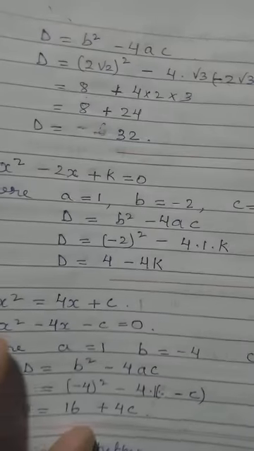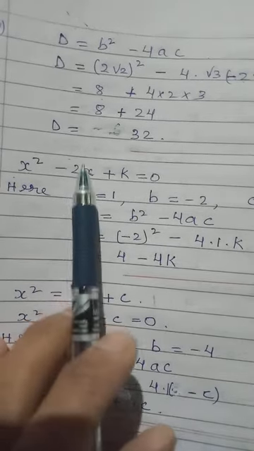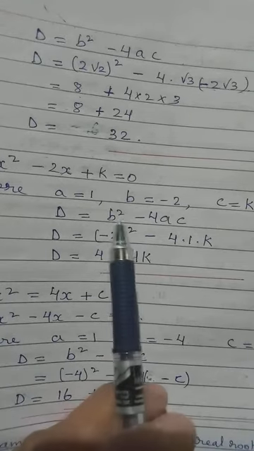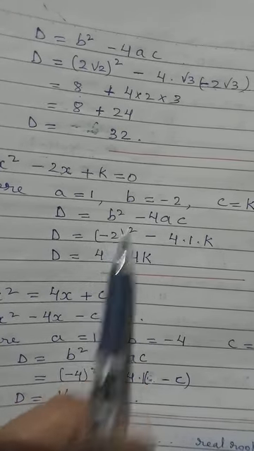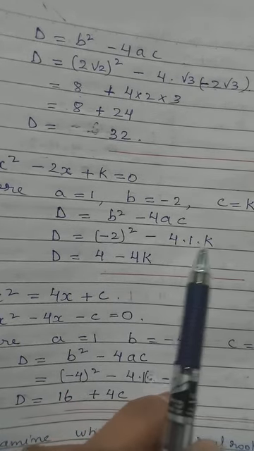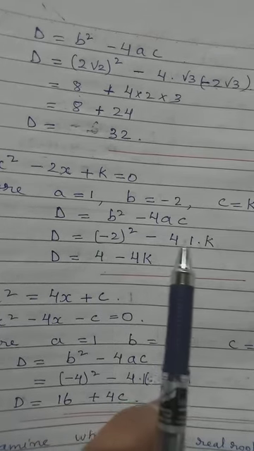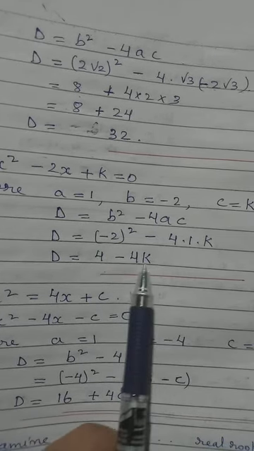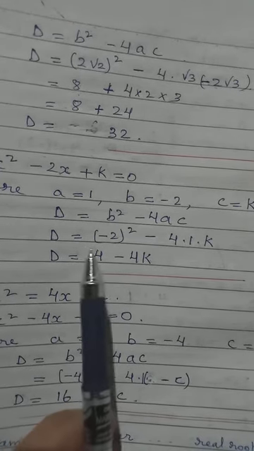Then here also we have a equal to 1. b equal to minus 2. c equal to k. Then d equals b square minus 4ac. Here we have b square equals minus 2 whole square, minus 4 into 1 into k. Minus into minus plus. 2 into 2, 4. 4 into 1, 4k. Here there is k, here there is no k. So we cannot add, we cannot subtract. We leave that as the answer.